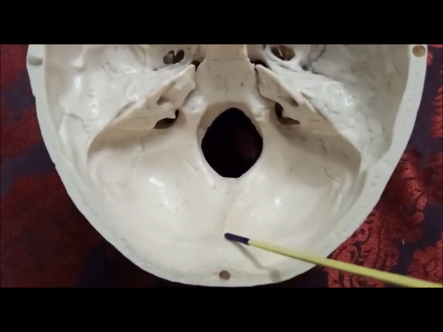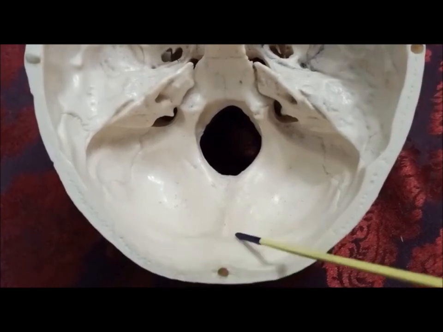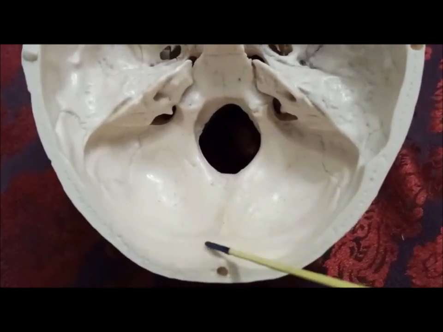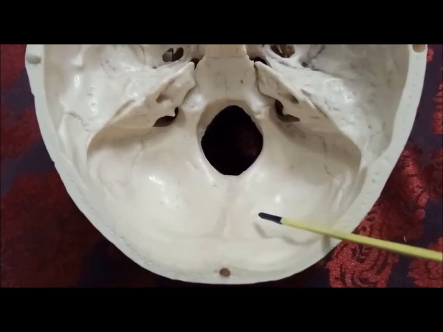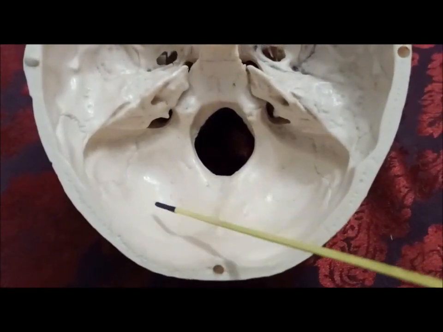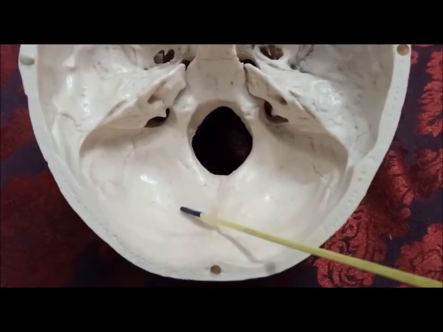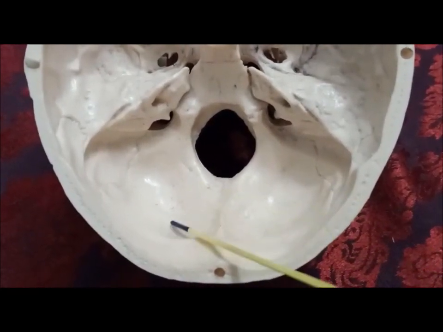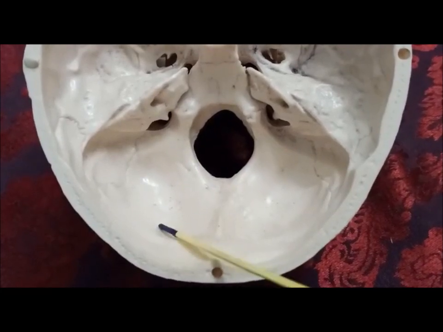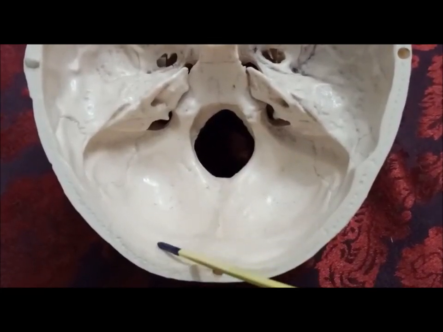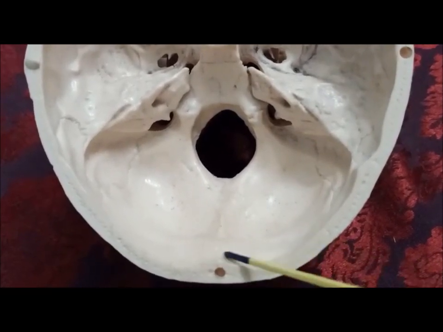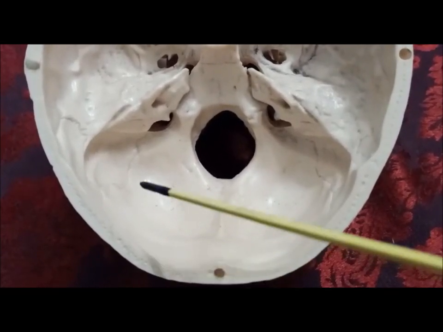This internal occipital protuberance and this transverse sulcus divides this posterior cranial fossa into two upper and two lower fossas. Two lower fossa is quadrangular in shape and it lodges right and left cerebellar hemispheres, and upper is the triangular fossa and it lodges occipital lobes of the cerebrum.